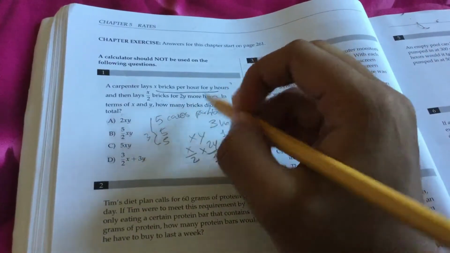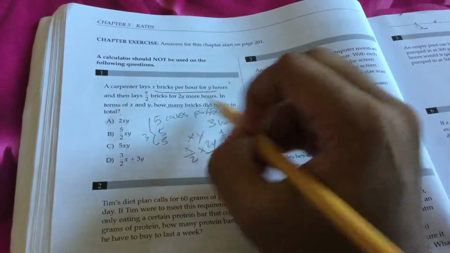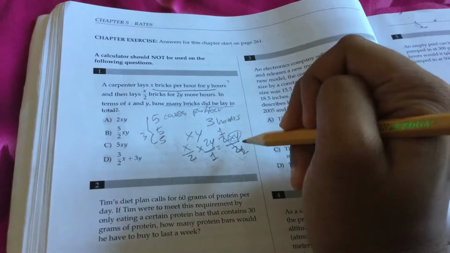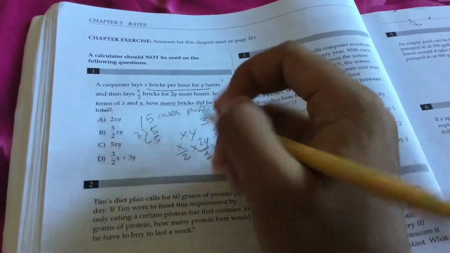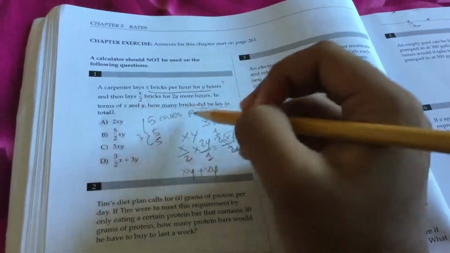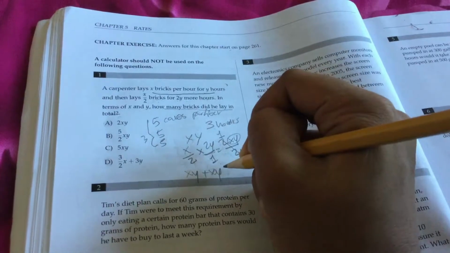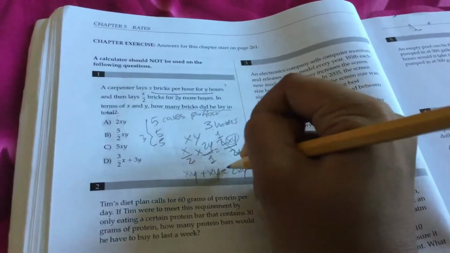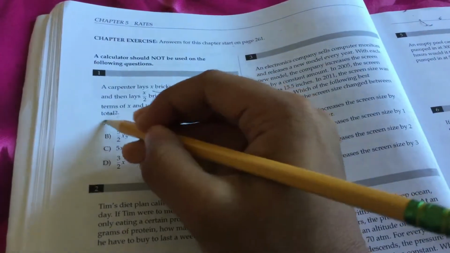But that's not the final answer. It's telling you how many bricks he laid in total. So the total was XY plus XY, because in the first part we got XY, and in the second part we got XY. So that will be 2XY. That is the answer for 1. Alright, now let's move on to the next problem.